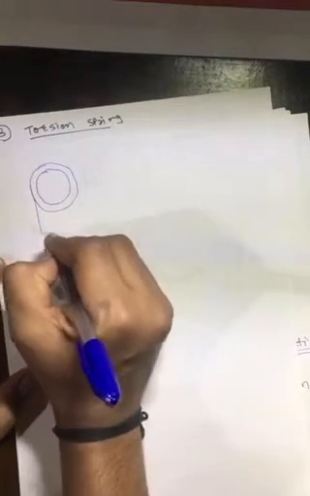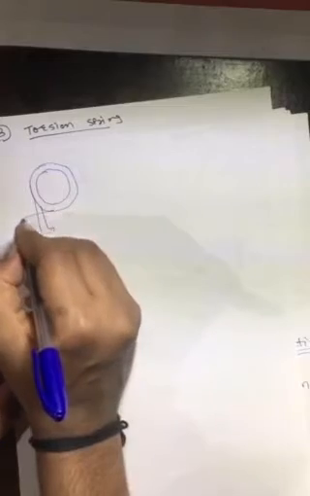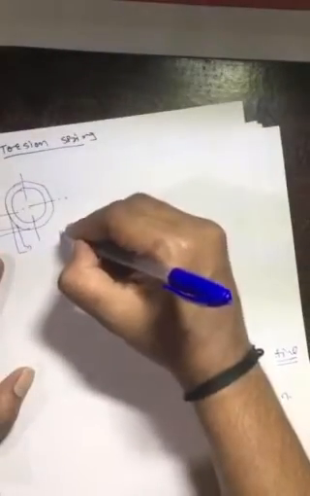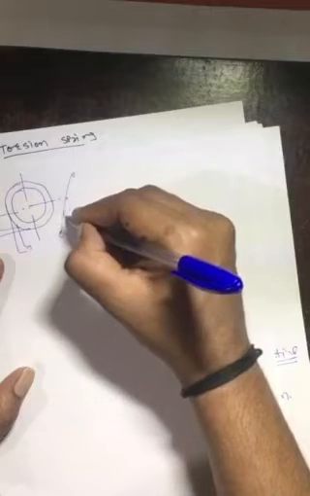Next, third one, torsion spring. What is a torsion spring? First we can see the figure of the torsion spring. This one is the spring, side view we can draw.